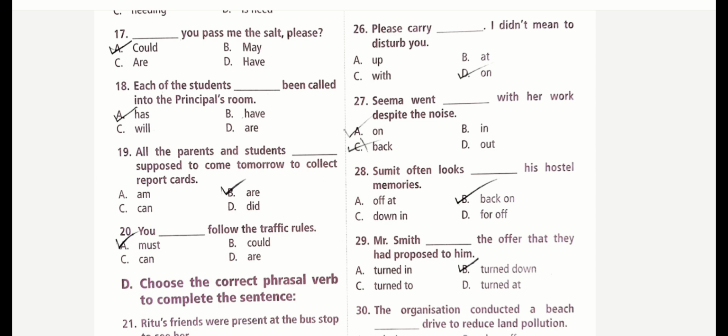It doesn't fit in this context. Okay, and why not did? Because did is the past tense form of the verb to do. It's not appropriate in this present tense sentence because it is discussing a future event. Got it?